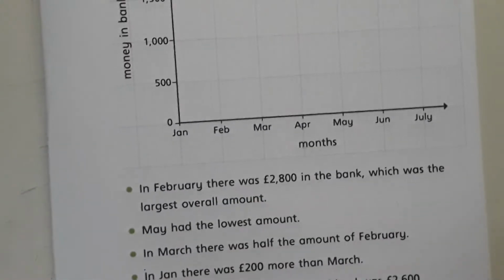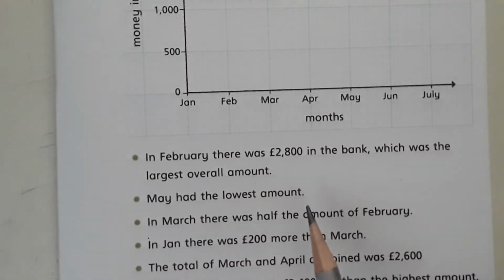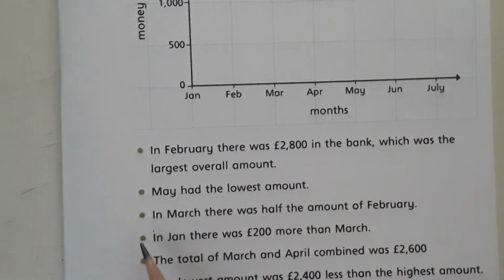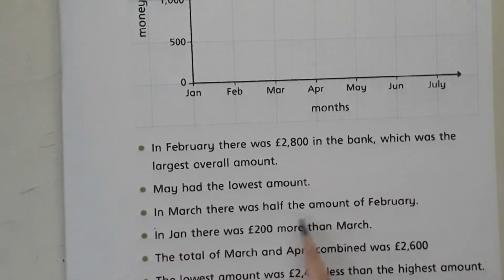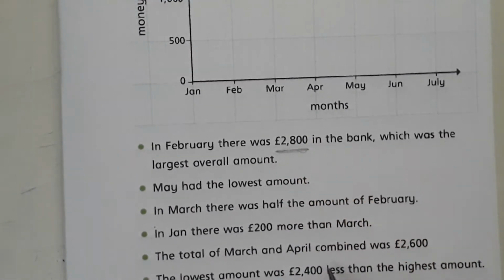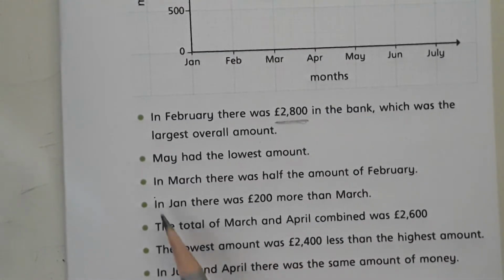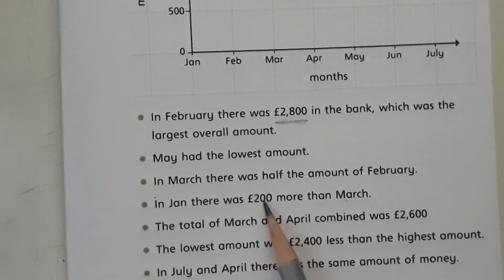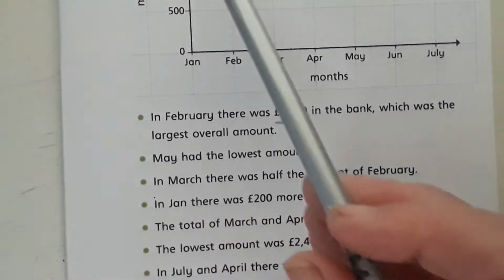May had the lowest amount. Well, I don't have enough information because I don't know how low that was. In March, there was half the money of February. So we're looking for half of what was there. You can do that. In January, there was £200 more than March. We should have calculated what March was, so in January there is £200 more.